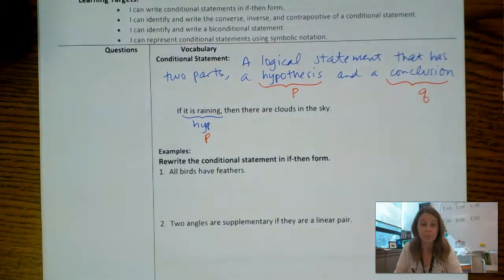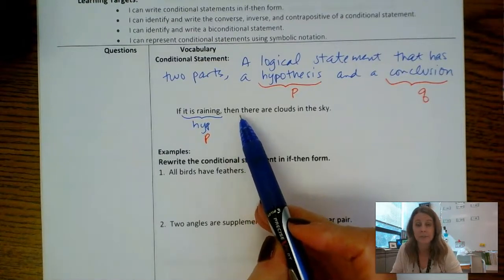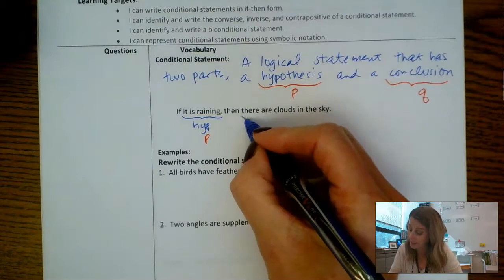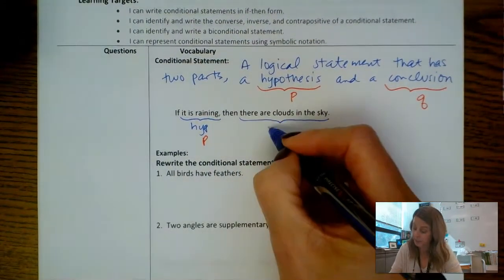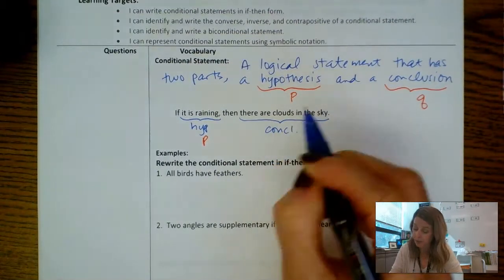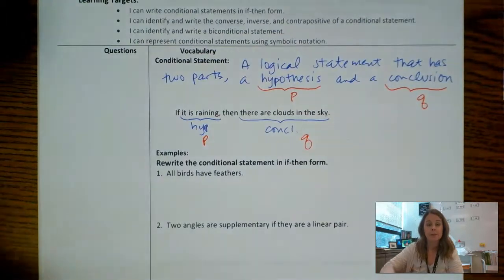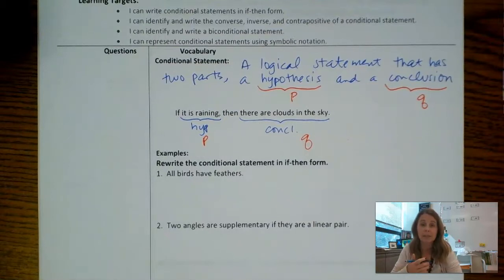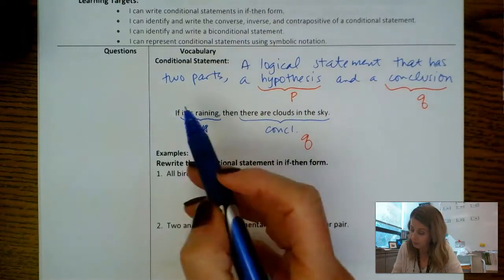So I'll write both parts right now. Then we'll provide the conclusion at the end. Then there are clouds in the sky. So there are clouds in the sky represents the conclusion. And again, we call that a Q. So notice the word if and the word then don't fall into the hypothesis or conclusion, but they do provide me where they're located.